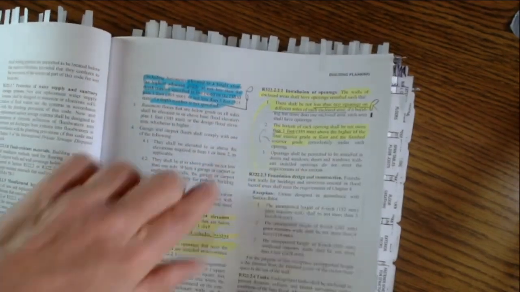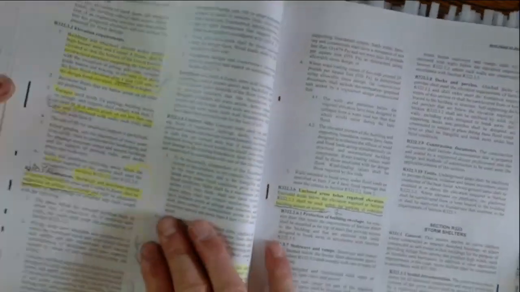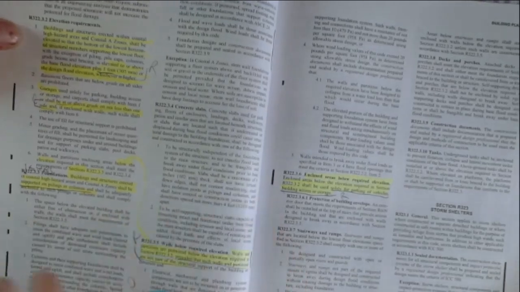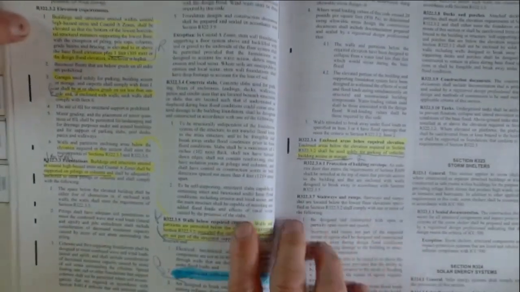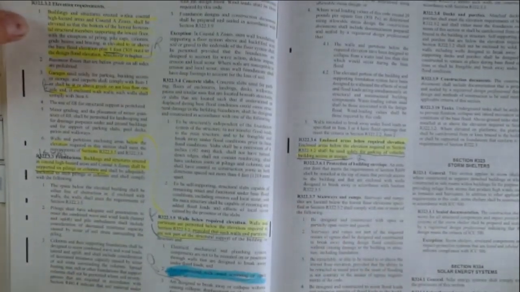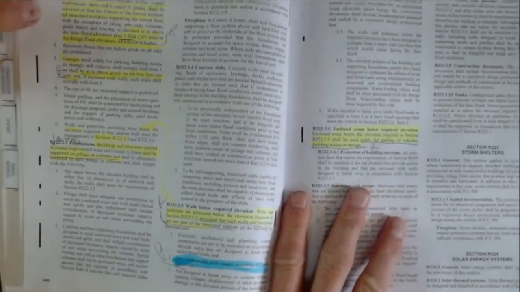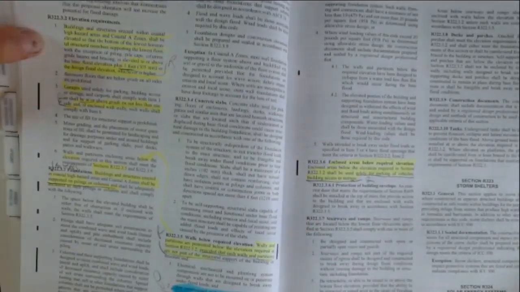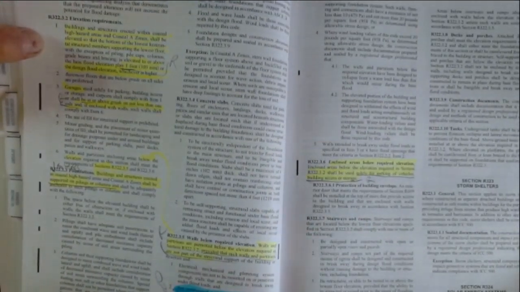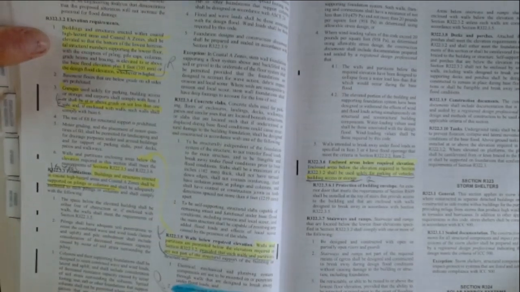So anyway, just read through that. There's a lot of stuff there you need to know. But what I'm trying to get at is, just highlight the stuff that I have highlighted and you'll be able to pass your test. For the most part, you'll at least know where it is. If you just go through and read the highlights, you'll know how to pass the test.